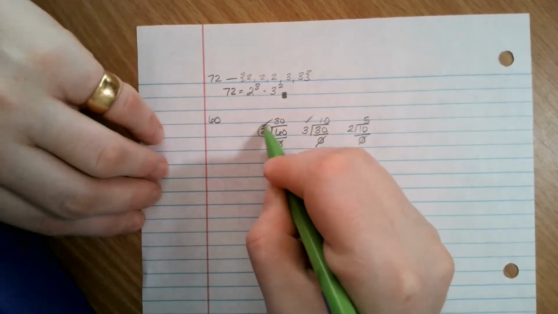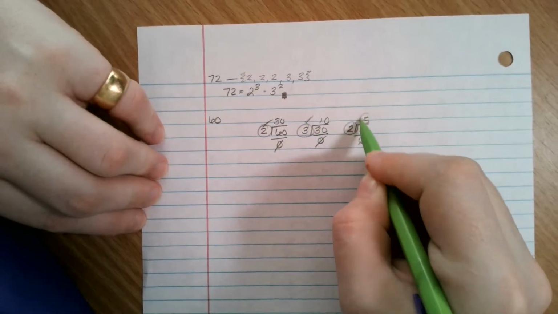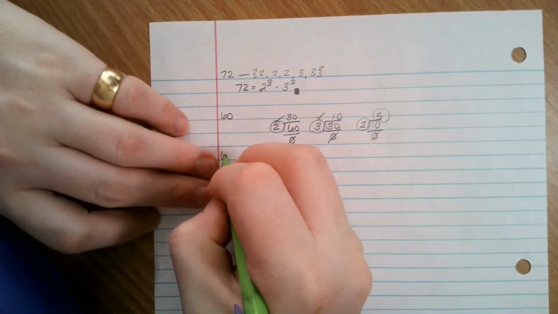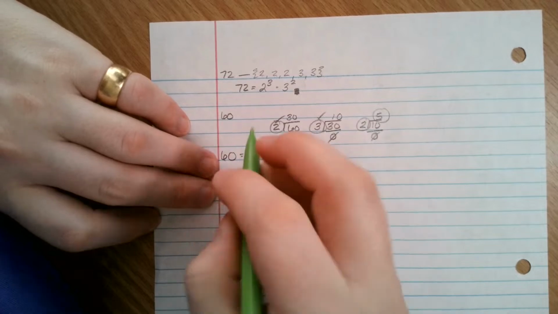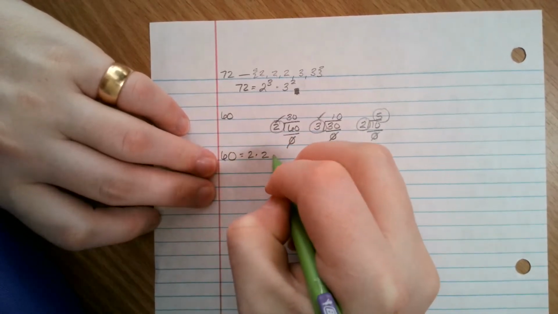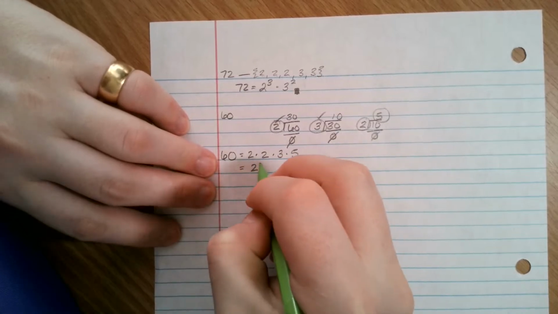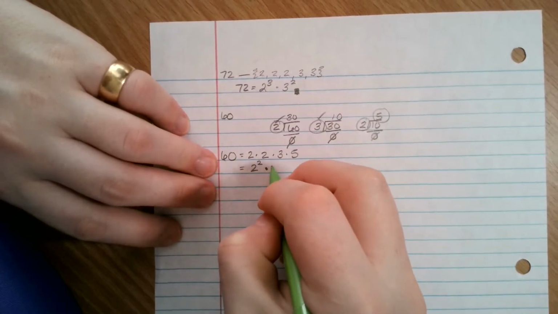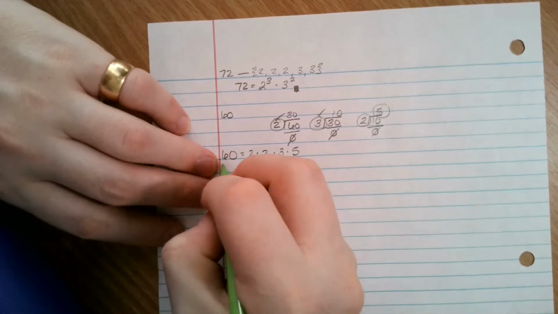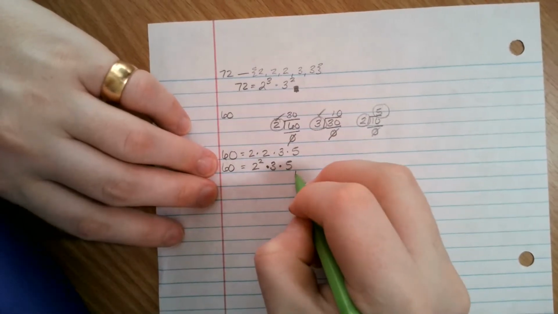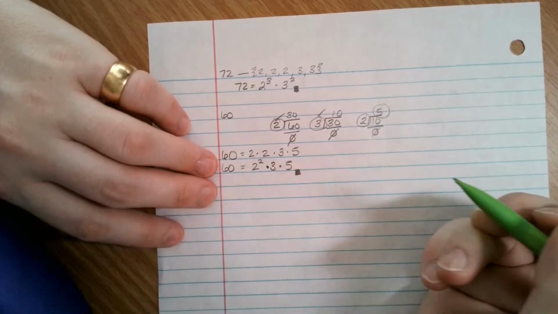So we have found the 2, the 3, the 2, and the last one is 5. So the prime factorization is 2 times 2 times 3 times 5, which in simplest terms is written 2 squared times 3 times 5.